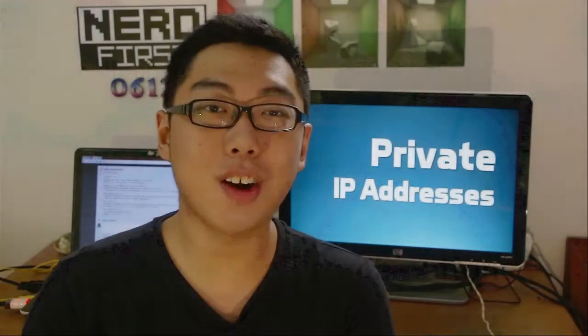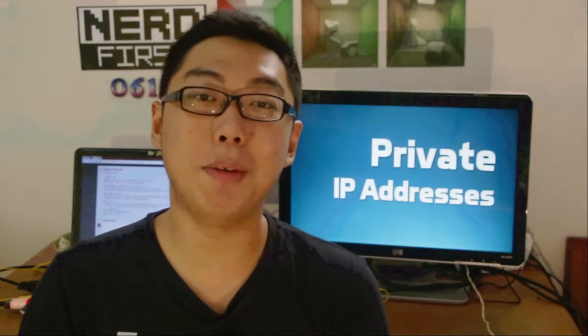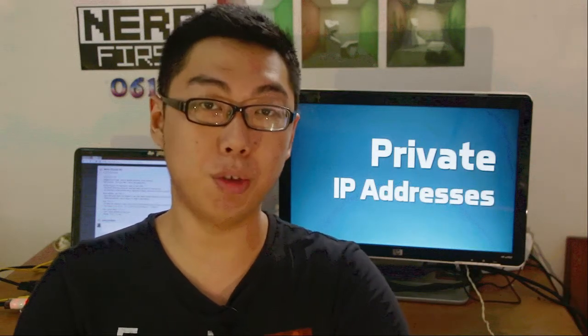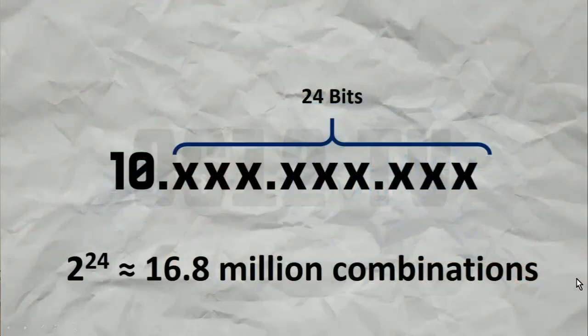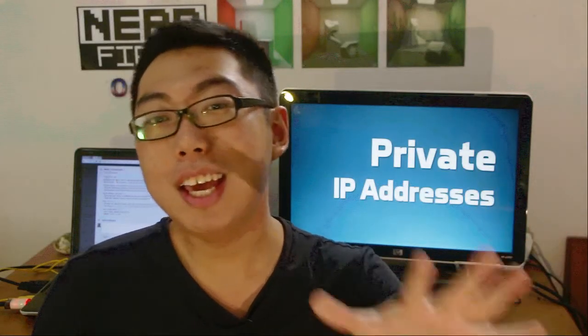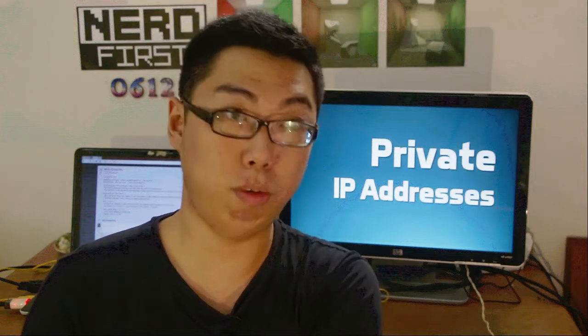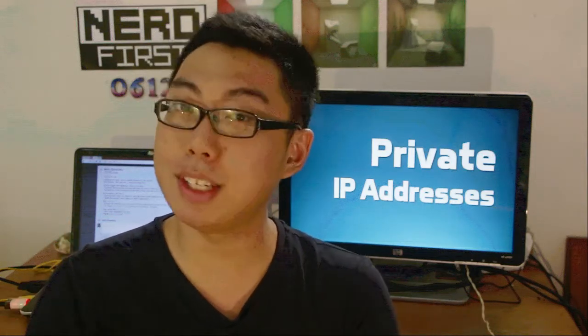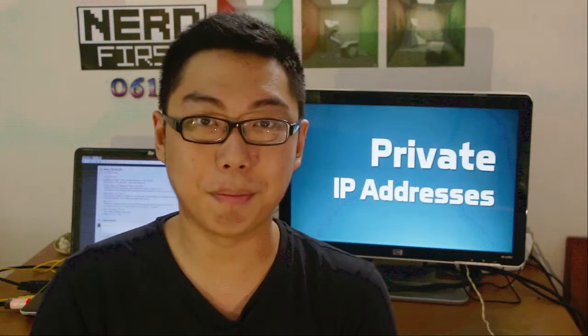In case that is still not enough, we can have an IP address range starting with 10, with the last 3 bytes allowed to vary freely. What this gives us is a 24-bit number, or over 16.7 million different combinations. I'm sure that's enough, right? Anyway, these are your 3 IP address ranges for private use, be it setting up a home network, setting up an office network, anything like that.